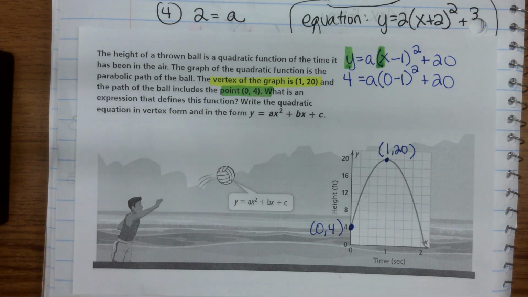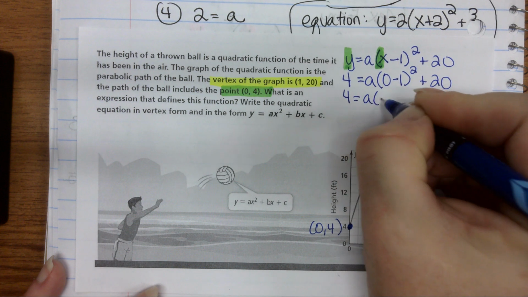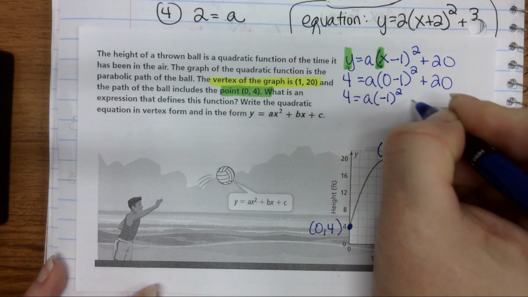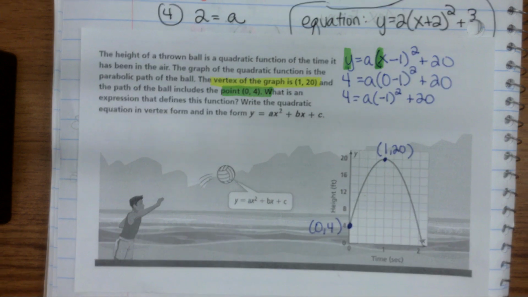Okay. What's 0 minus 1? Yep. Okay. What's negative 1 squared? 1.